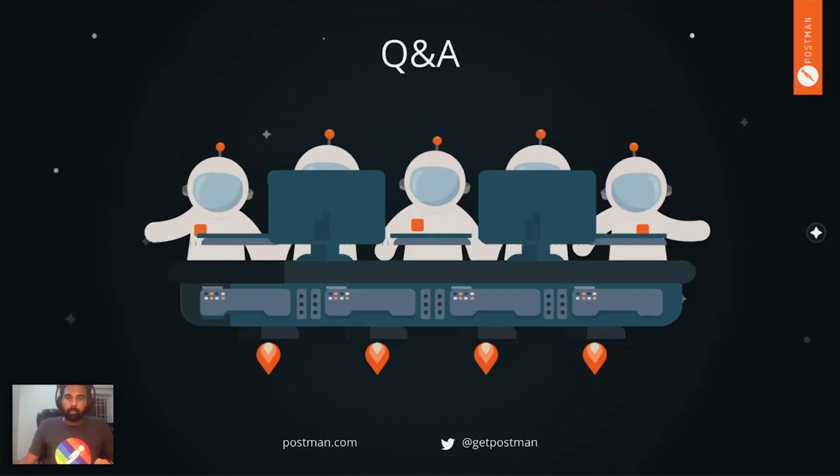Okay, I see one which says, is there a way to prevent sensitive data being used in collection endpoints or in environments? Yes, there definitely is. So Postman environments provide an option of having sessions, which essentially means you have an option to choose between what values you enter as variables in your environments.